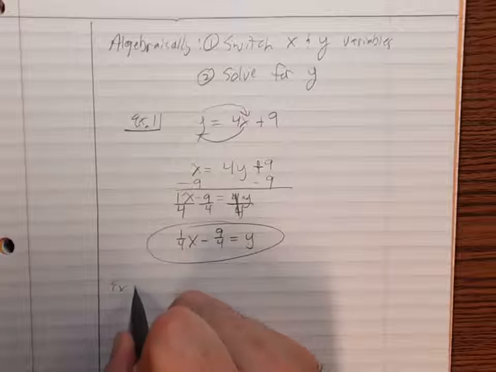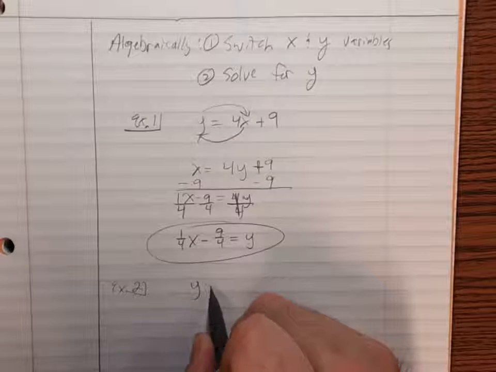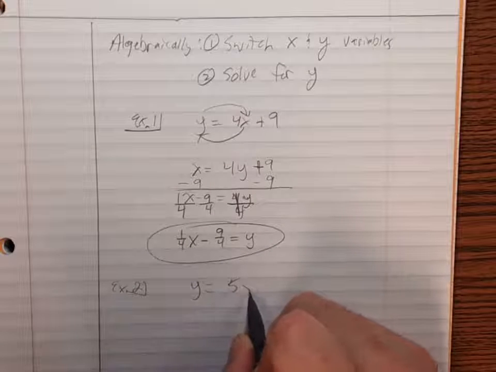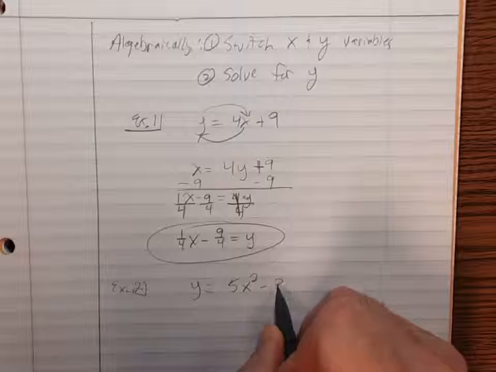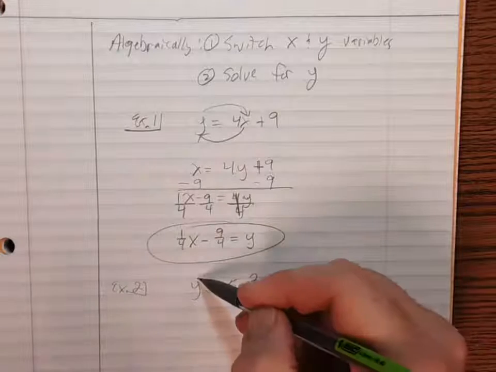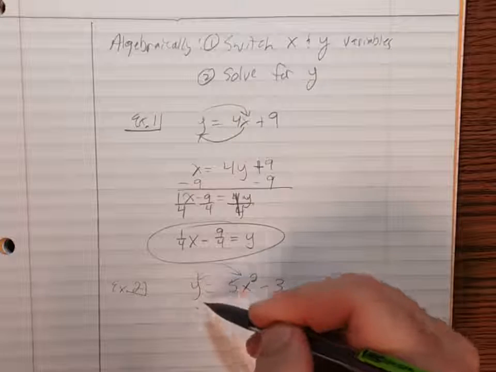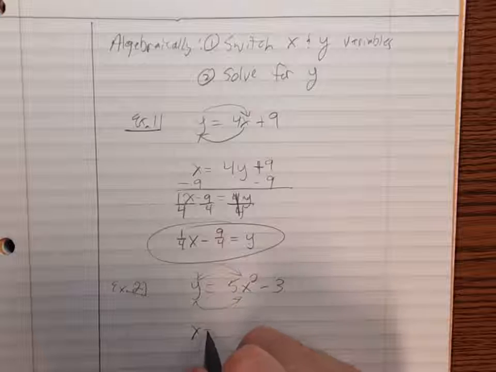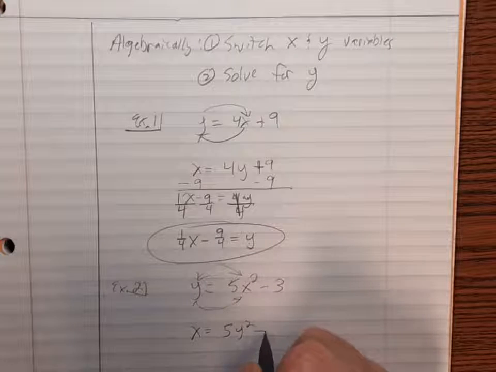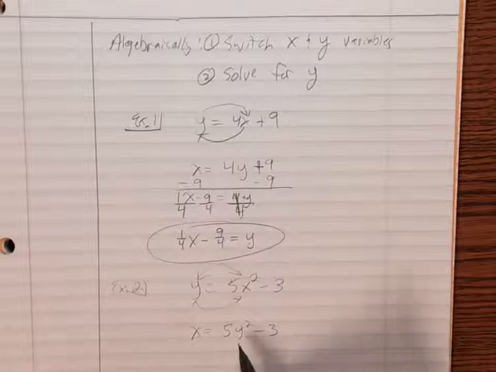Let me do another one, example 2. What if we did y was equal to 5 times x squared minus 3? Once again, we would switch these, which would give us the equation x equals 5 times y squared minus 3. And then we're going to solve for y.